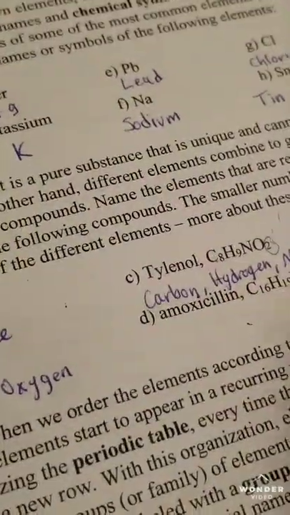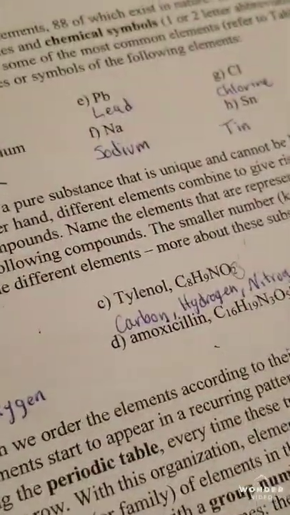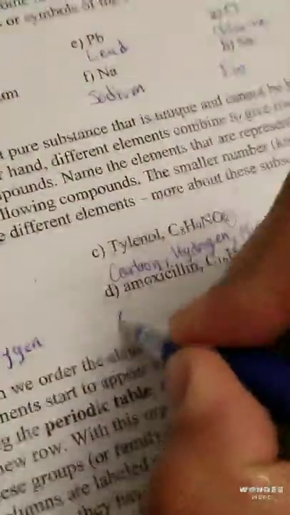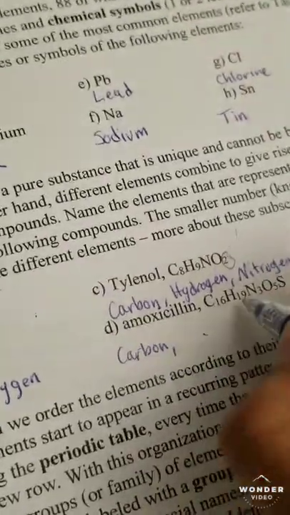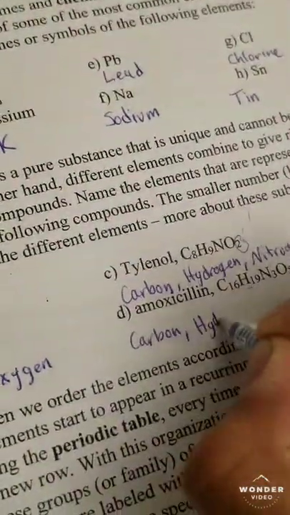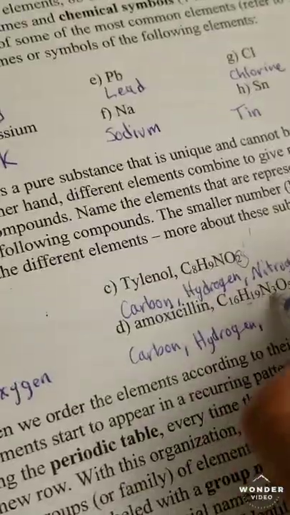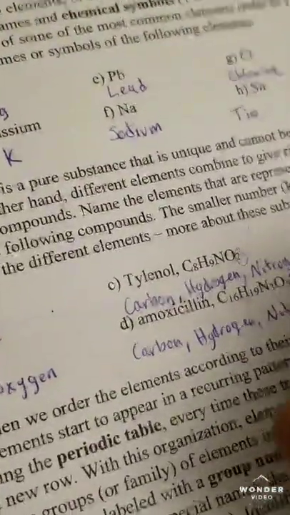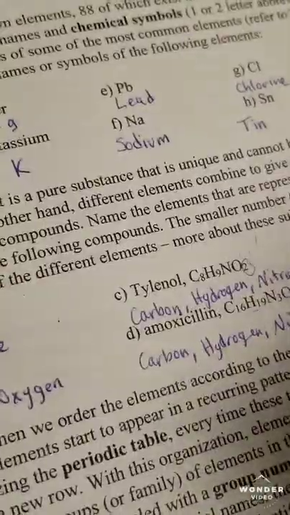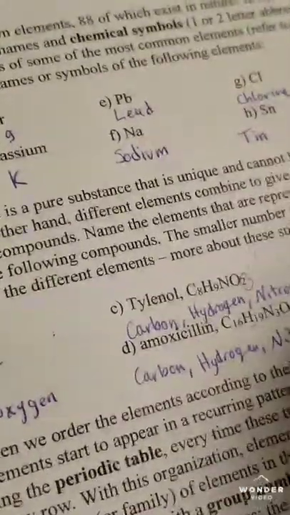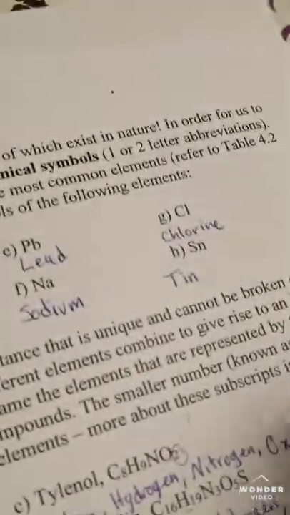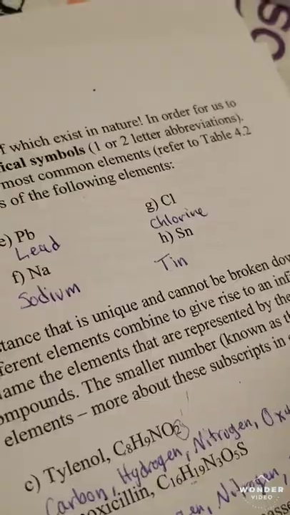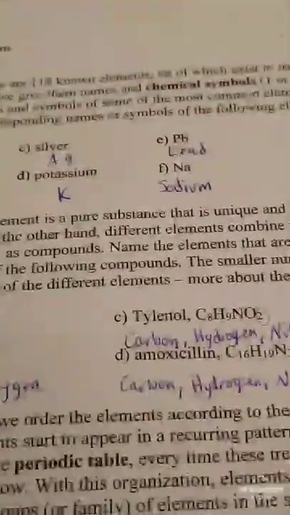Last one, amoxicillin, a little bigger one. Don't get scared about it. It's just asking for a very simple explanation of what's inside. So C, carbon, hydrogen, nitrogen, oxygen, and S, which on the periodic table is sulfur, number 16. All right, that is question number 2.